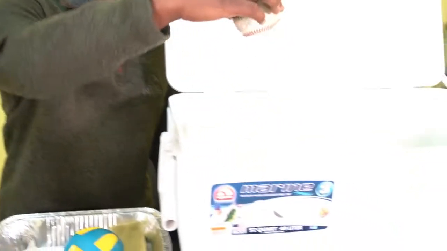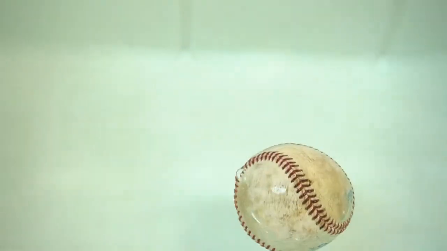So let's try out the baseball. What do you think the baseball will do? Okay, let's see. As you see, the baseball is kind of sinking but kind of floating. We will say that is a neutral buoyancy.